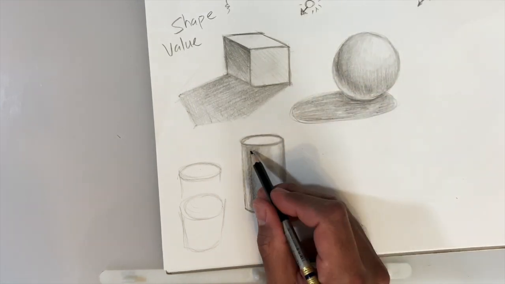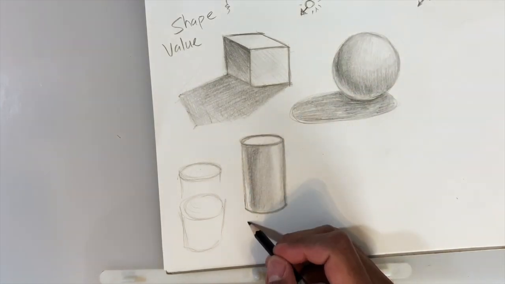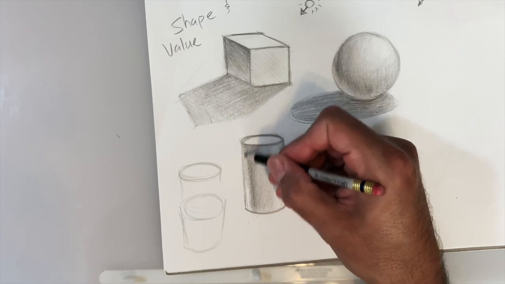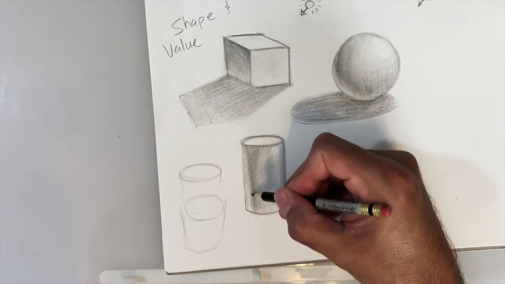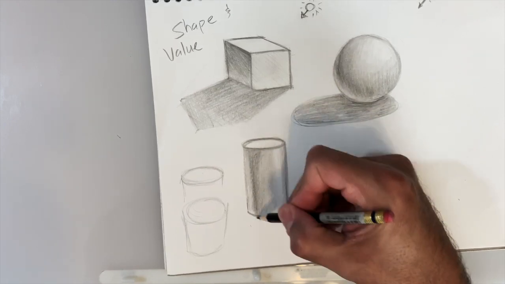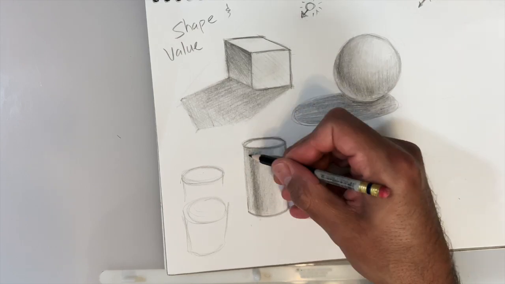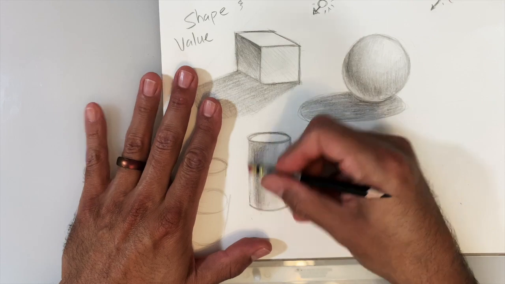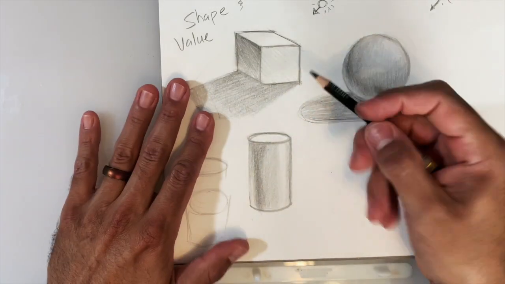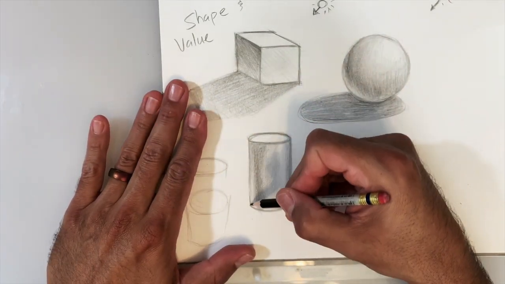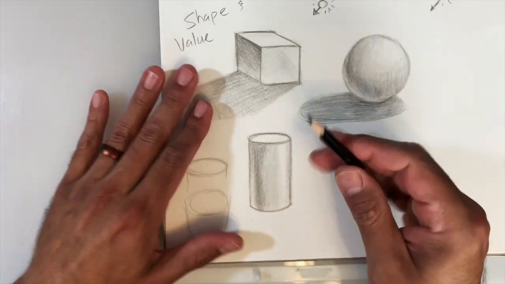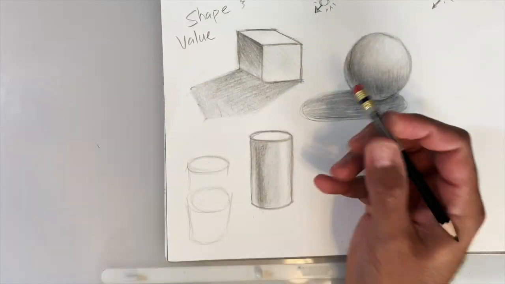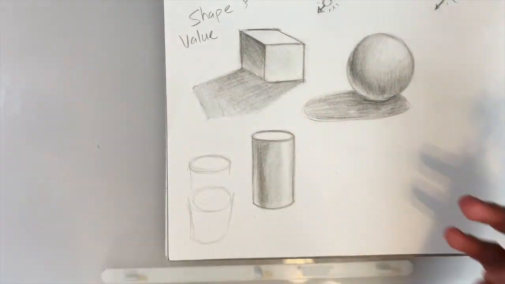Okay, so here we've also got a reflected light. Now this top part of the cylinder is far away from my table surface, so I'm going to try and make it a little brighter as it gets towards the bottom. The reflected light brighter, that is. You can always erase if you go too far, or you can just do it again. This is, again, quick sketches. These are not masterpieces. We're just doing some quick sketches.